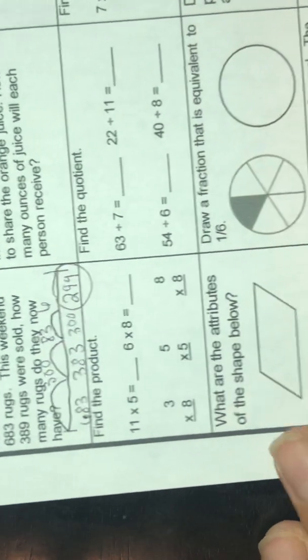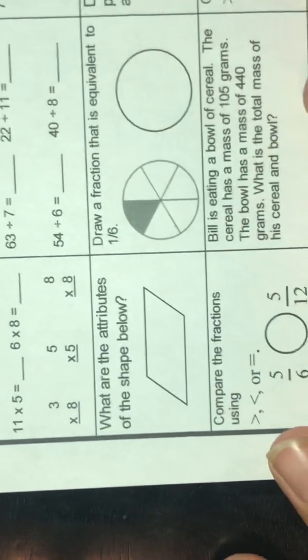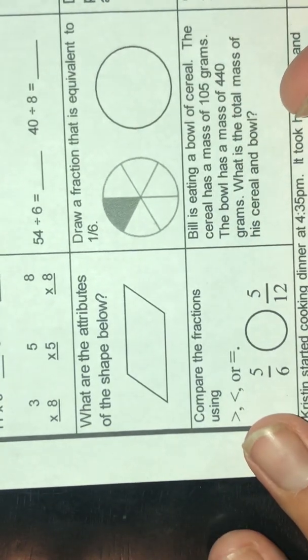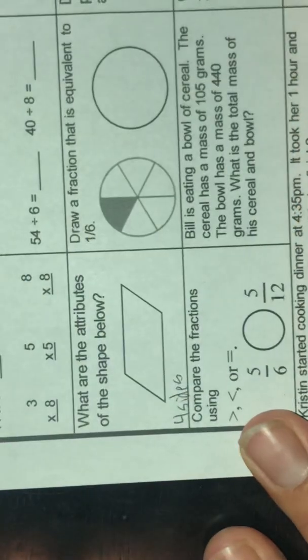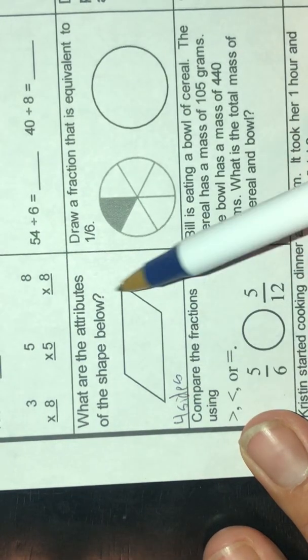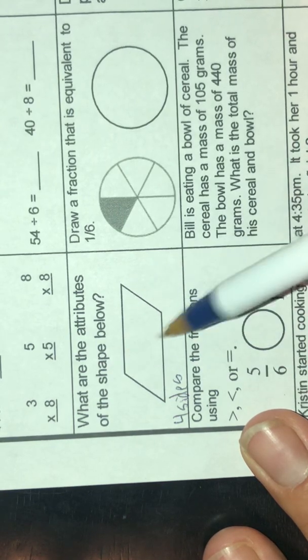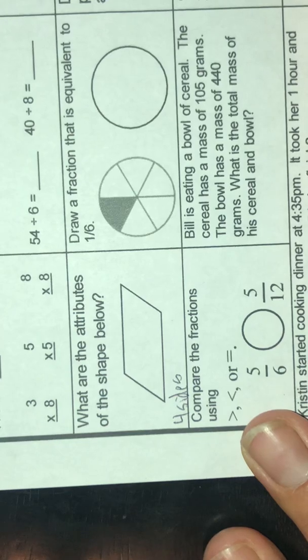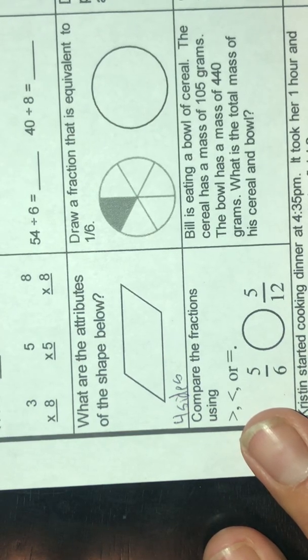Okay, find the product. You guys can use a multiplication chart. For those, you need to be memorizing your multiplication facts. What are the attributes of the shape below? There's 4 sides, which makes it a quadrilateral. This is also a polygon, right? A polygon is any shape that is made up of straight lines and is closed. So a polygon cannot have any curved lines, and it cannot be open.